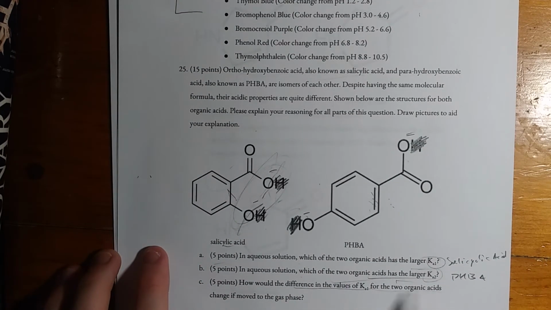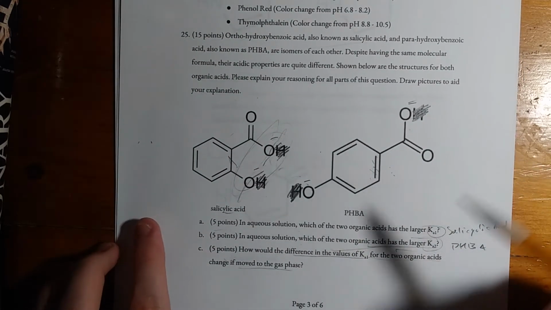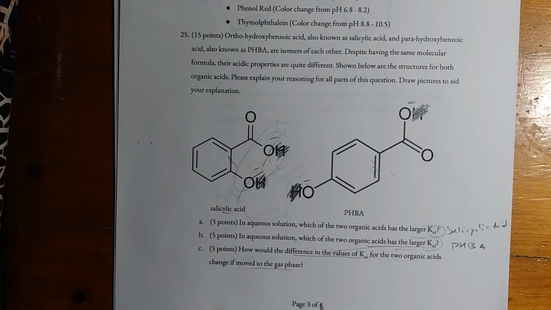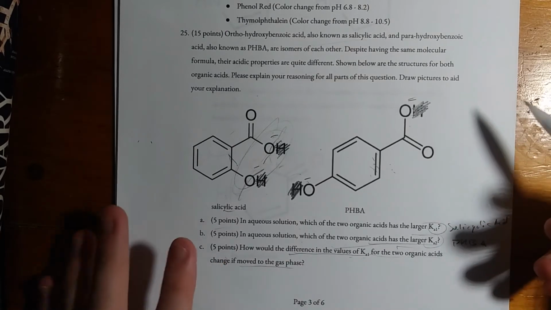How would the difference of values for the two organic acids change if moved to gas phase? So how do these Ka values, the difference, and I think in this question especially, you can really kind of pick apart the question and guess at the answer based on the question. They said difference in values of Ka. So first of all, the fact that they're asking means something's going to change with gas phase.